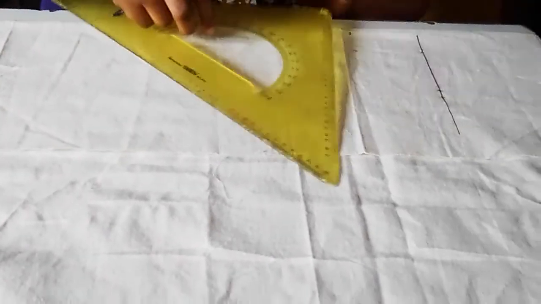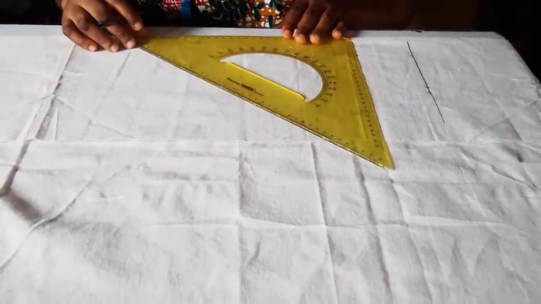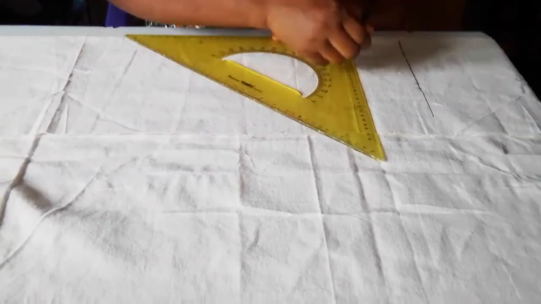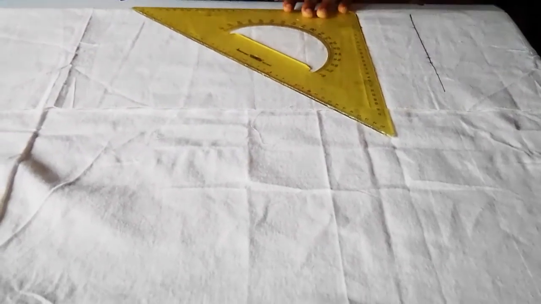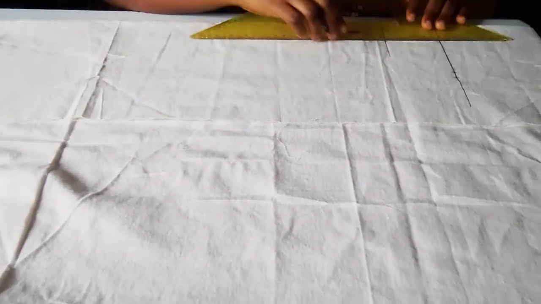So we are going to extend, bring this same measurement down, then extend our line. In order for you to get a beautiful straight line, you always have to use, if possible, this type of ruler so that your lines will be straight all the time.